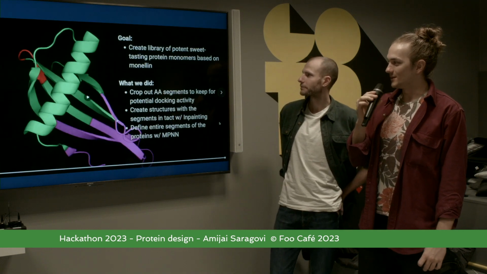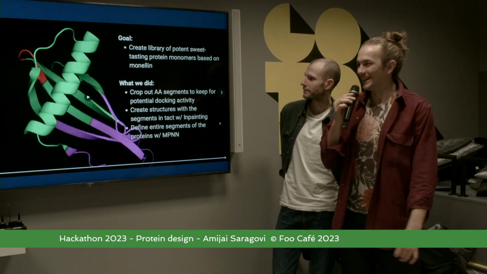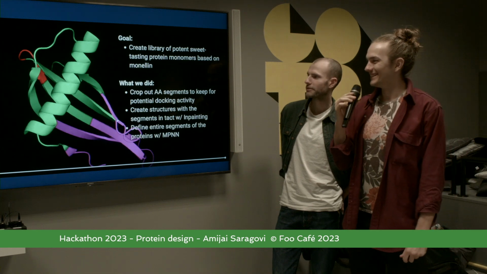And as we investigated it further, it was evident that there was a higher consensus of what the active site was, and also the stability of the protein in general. This is how it looks in a very fast and jiggly movie.